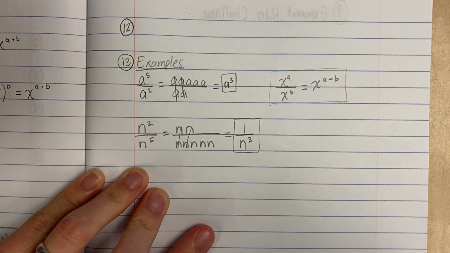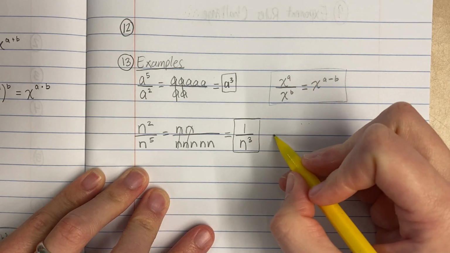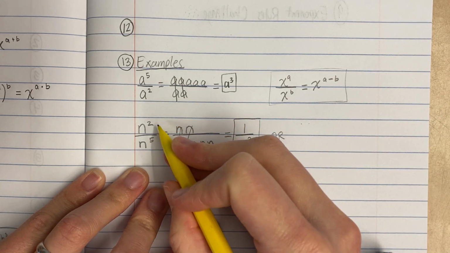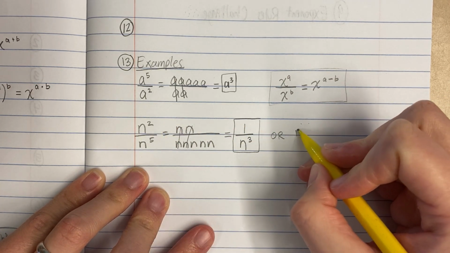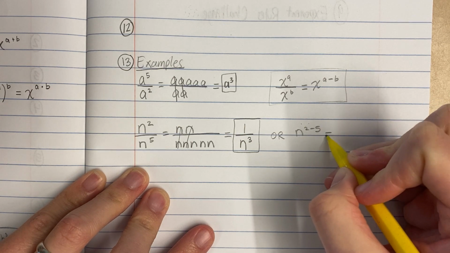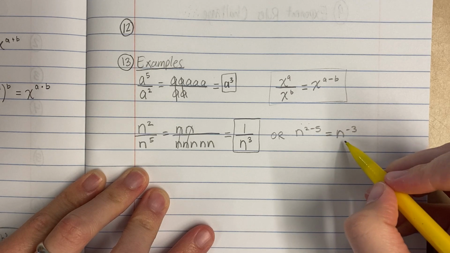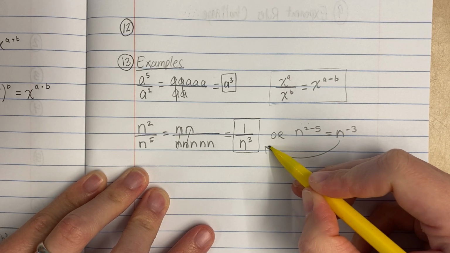But the other way of thinking about it is, well, hey, I just learned this rule, so I could have done it this way. If I'm going to subtract, the top minus the bottom, that would be n to the 2 minus 5, and that's n to the negative third. But you know what? This n to the negative third is the same.